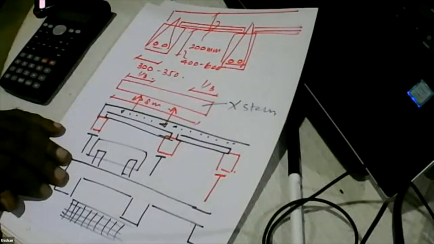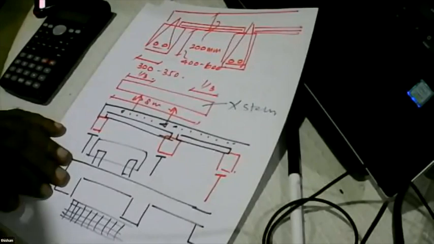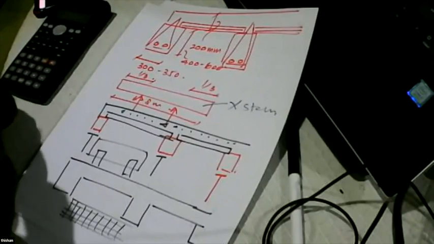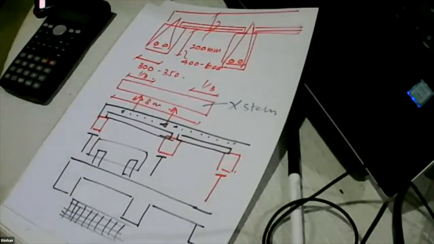On the other hand, you can keep the beam propped. I'm talking about a 6 to 8 meter long bridge beam that can be kept propped. And later, when the full composite action is available, we can remove the props and allow the loads to come. So that is one of the options available.